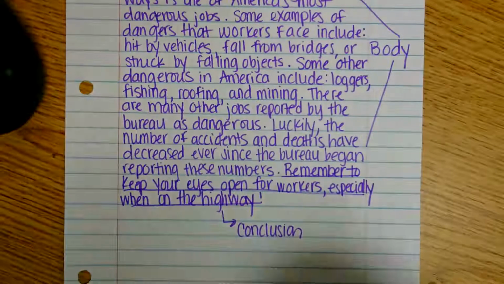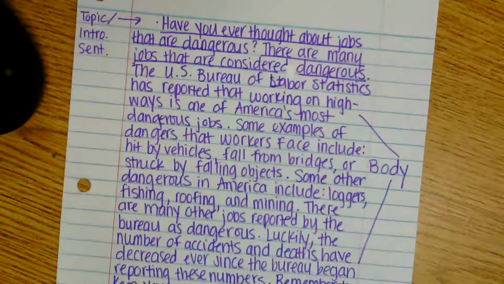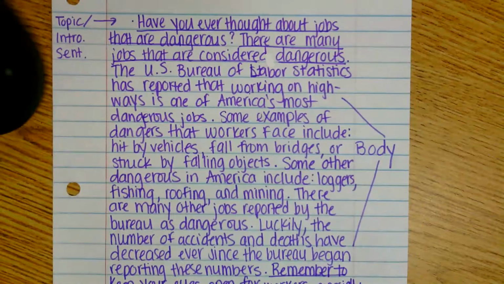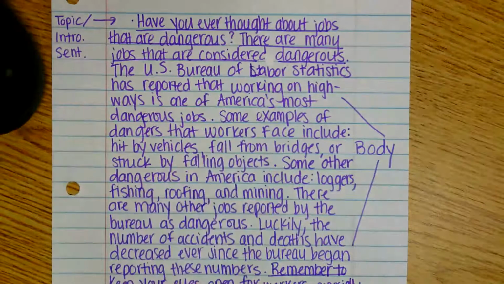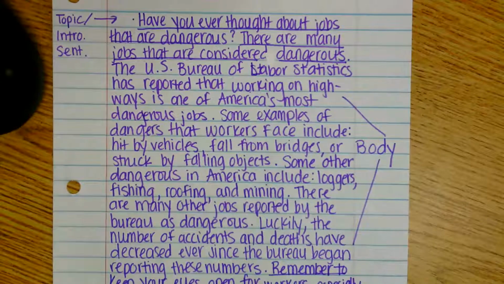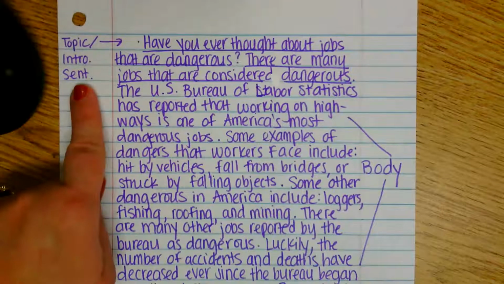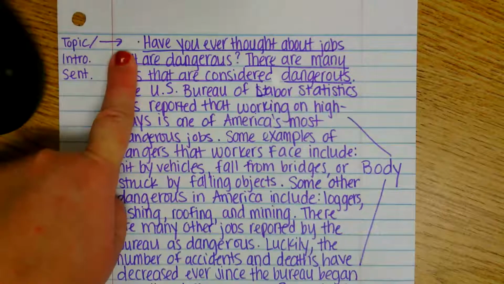And that's it, guys. So a couple things to remember. With your paragraph, you want at least 5 sentences. Mine is obviously more than 5, so this would be considered a really strong paragraph because I included a lot of information from the article or the text that I was using. With my paragraph, I have my topic and introduction sentence. Remember to indent.